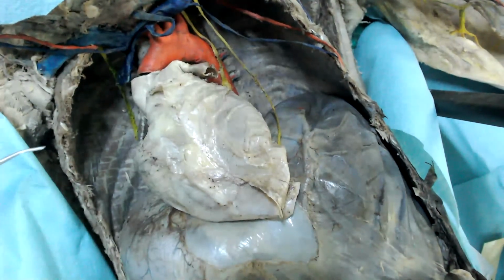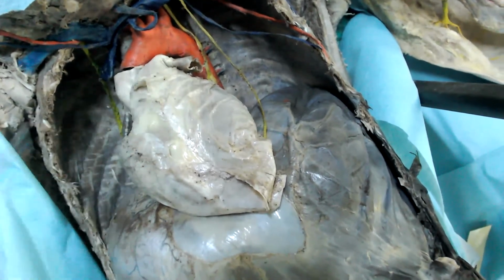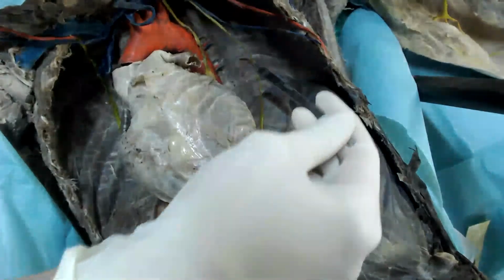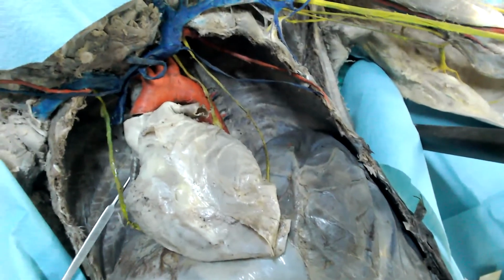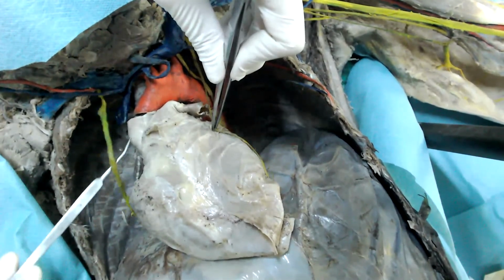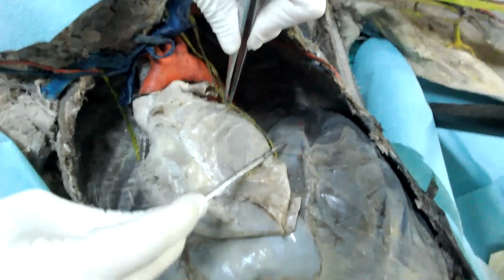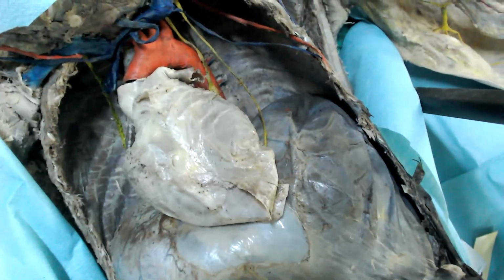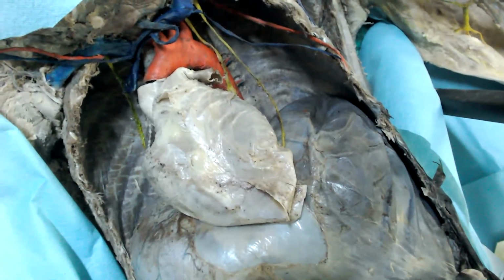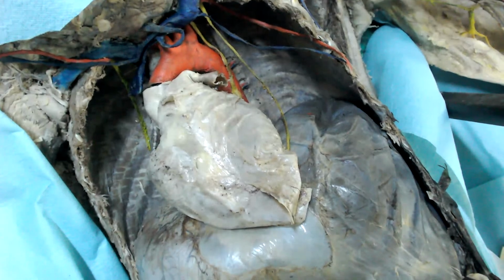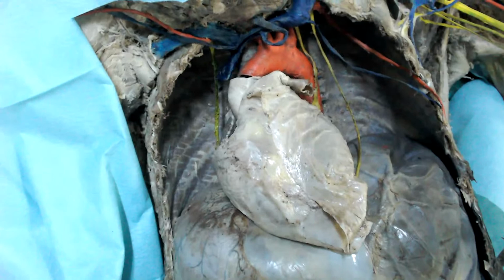The heart with the structures coming out of or into it, plus these two, the phrenic nerves, which before dissection were attached to the pericardial sac, will be located in the middle mediastinum. What is posterior to the posterior surface of the heart is the posterior mediastinum.